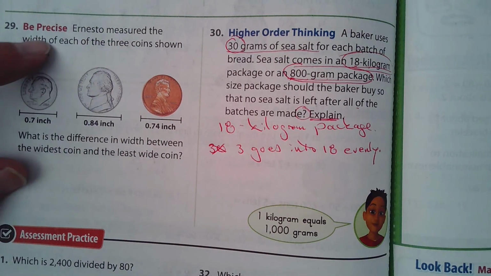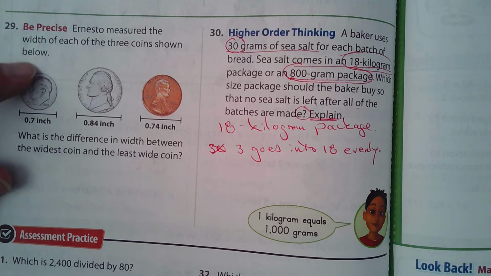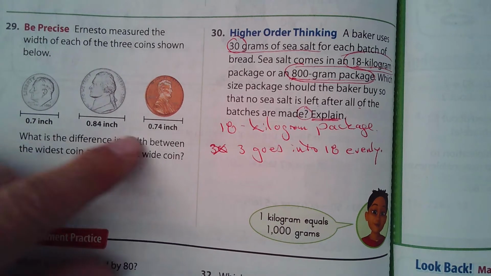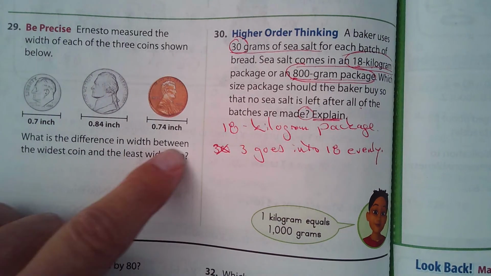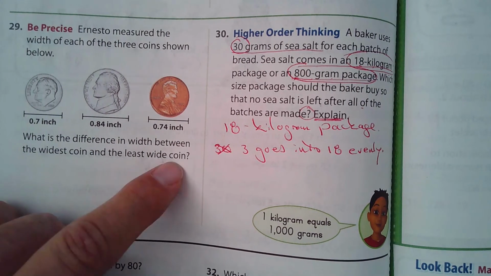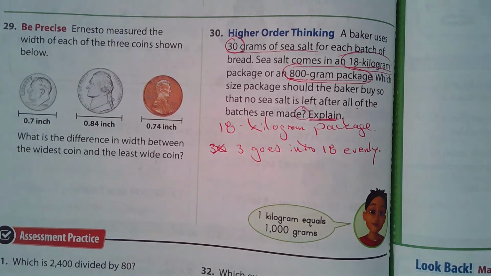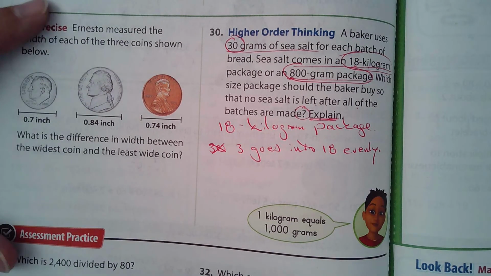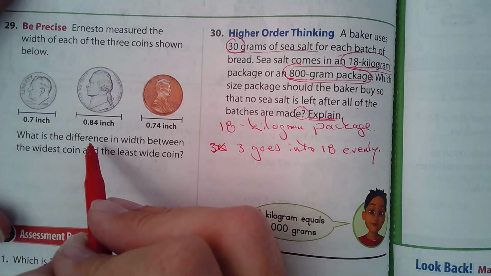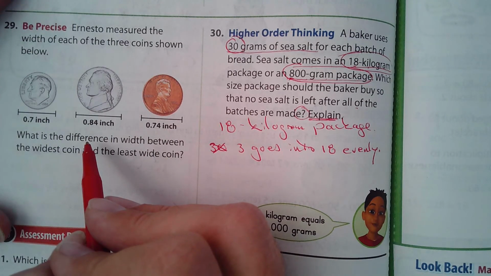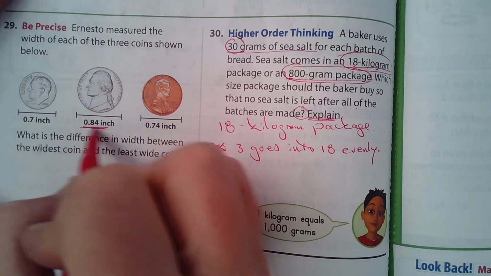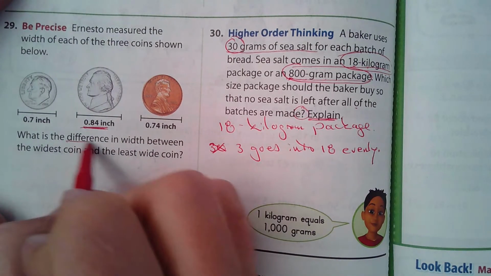All right. Ernesto measured the width of each of the 3 coins shown below. And it says, what's the difference in width between the widest coin and the least wide coin? Well, let me pull a stick here. Miss Woods, what's the widest coin here? Yeah, it'd be a nickel. Looks like this is the widest. And they're asking difference.